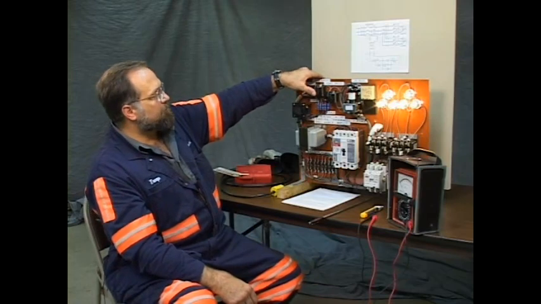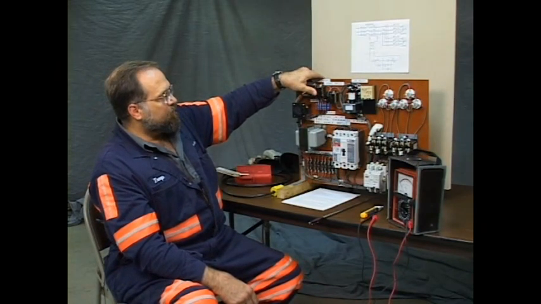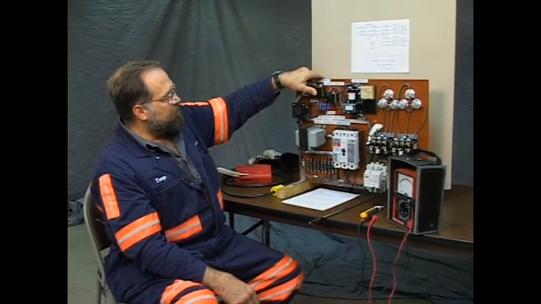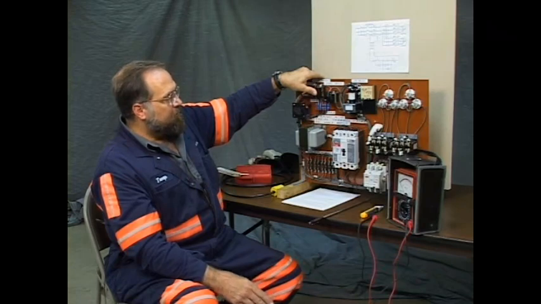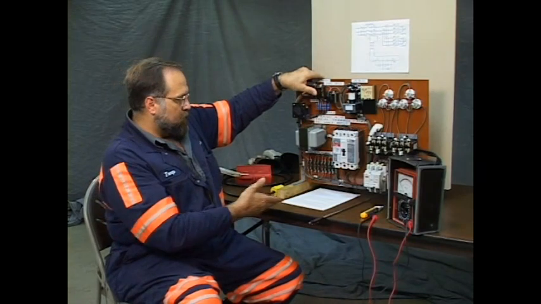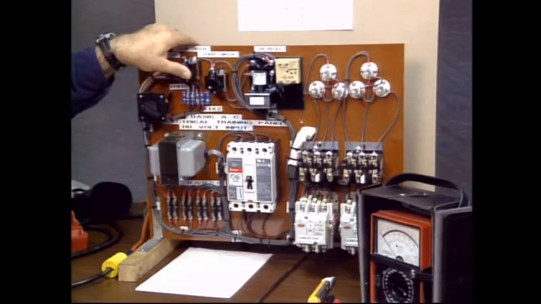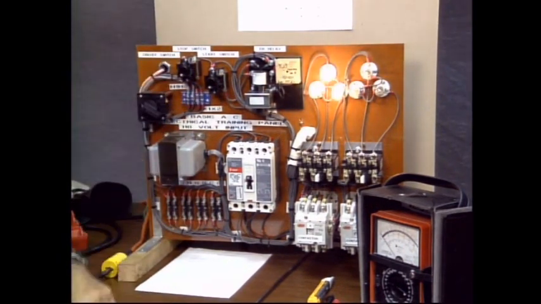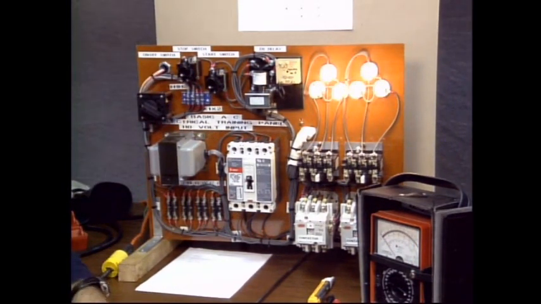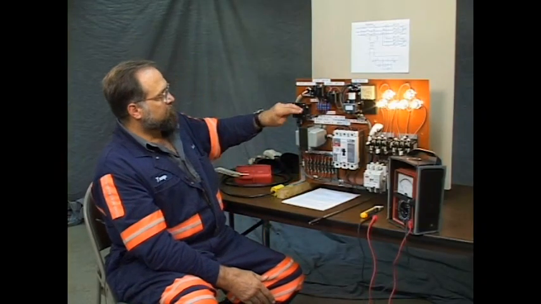Let me hit the stop. Well, that's working correctly. The stop button did turn it off, but according to the problem illustration here, when I release the start button or the stop button, it restarts all by itself. Now that is a problem.